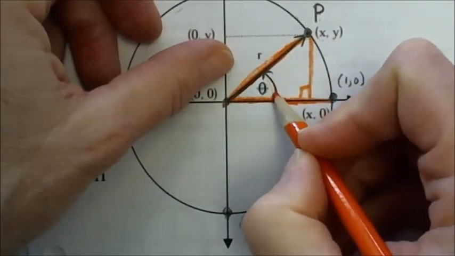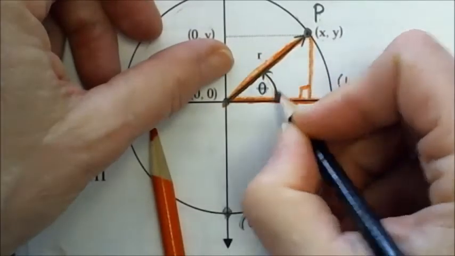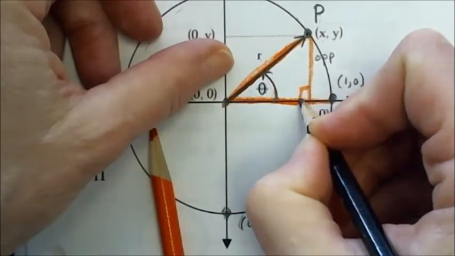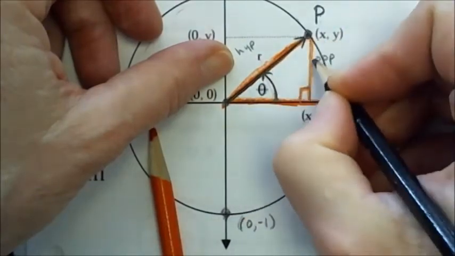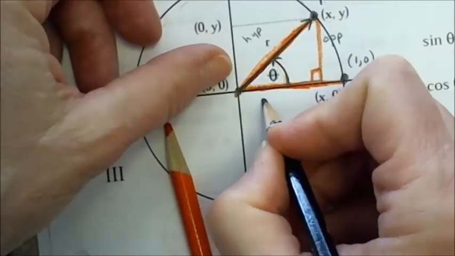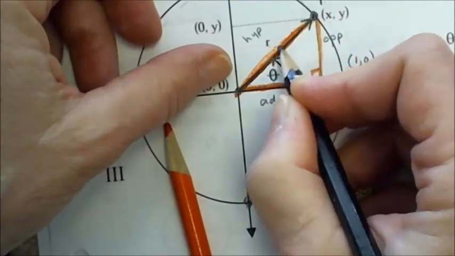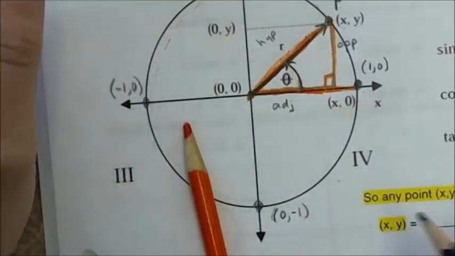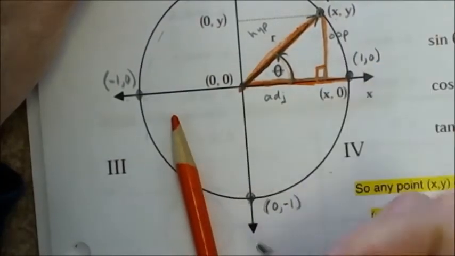In this right triangle, according to this standard position theta, the 3 sides are: here's the opposite side. This is a right triangle, so this terminal side is the hypotenuse of this right triangle. And down here, this side is called the adjacent side. So we've got adjacent, opposite, and hypotenuse of this right triangle, and the angle in standard position is theta. So now we're going to define the sine, cosine, and tangent of this angle theta according to this right triangle.